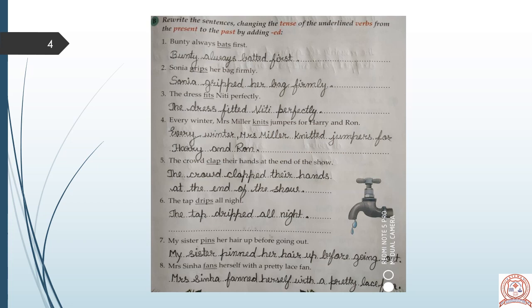Now here on page number 33, the last letter of some verbs is doubled when ed is added to them. यहाँ पर लास्ट लेटर डबल हो जाएगा थोड़े वर्ड्स में जहाँ पे हम ed ऐड करेंगे. फॉर एग्जाम्पल शॉप, shop plus ed, shopped.